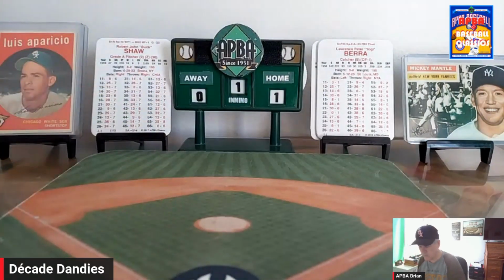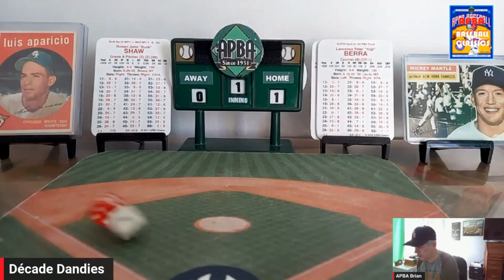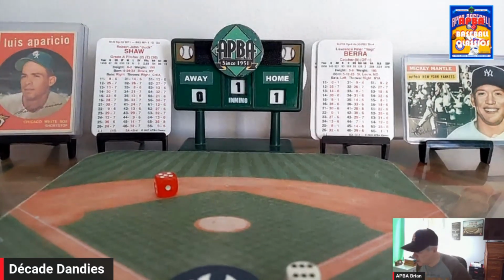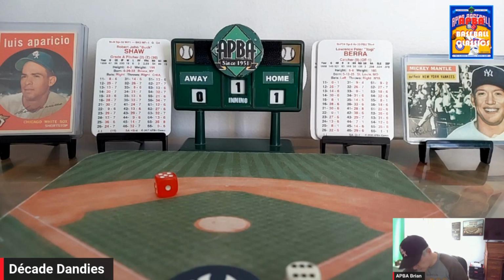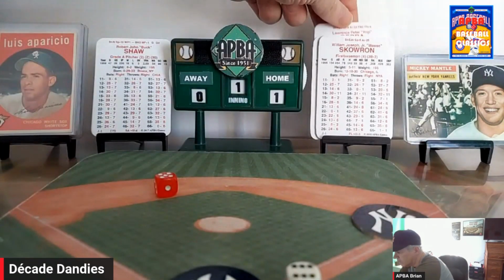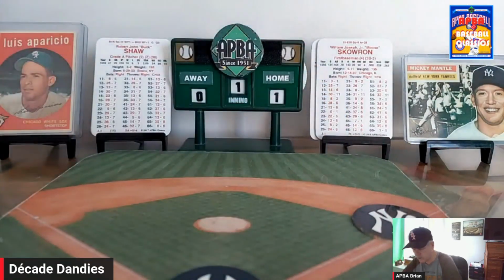Here's Yogi Berra, left-handed hitter. Had an exceptional talent for hitting the ball down at either line. 56. He has ball 4. Not the most patient hitter in the world, but he draws a walk here. Moose Skowron.